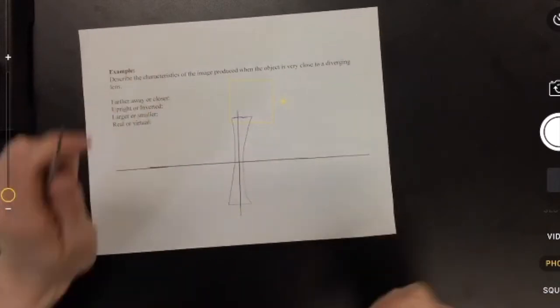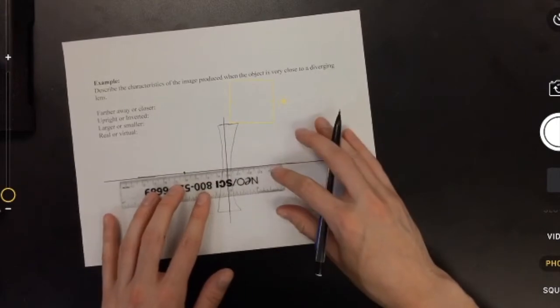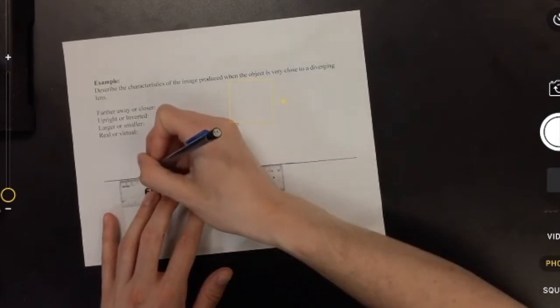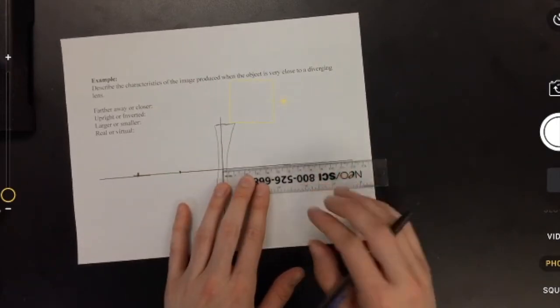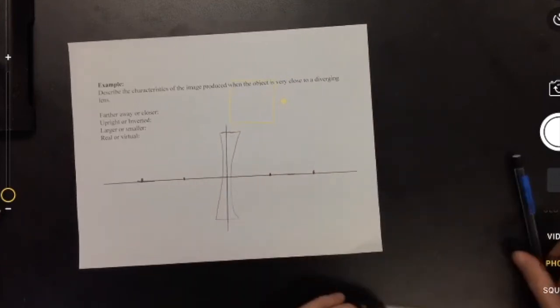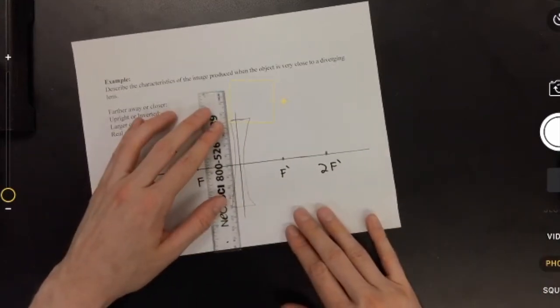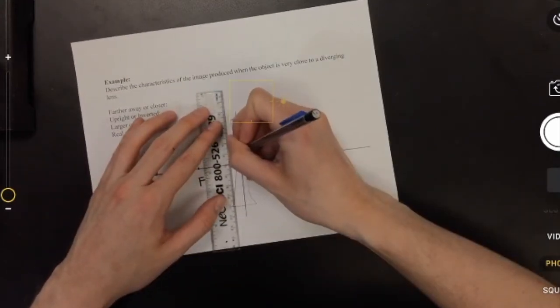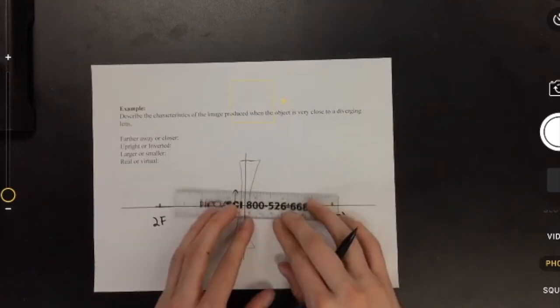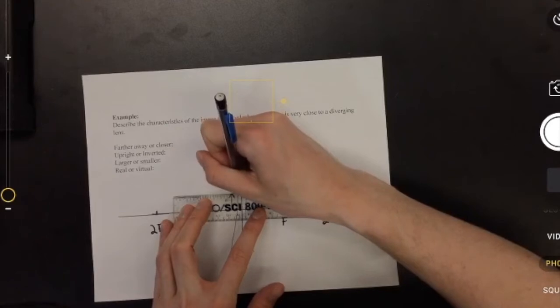Okay, principal axis, principal plane, lens, measure out the focal length, and twice the focal length, and the secondary focus, and twice the secondary focus. So when the object is very close, let's just put it right next to the lens. There's our object. Okay, but nothing changes. Still parallel to the principal axis.